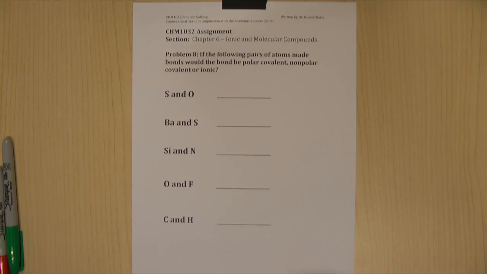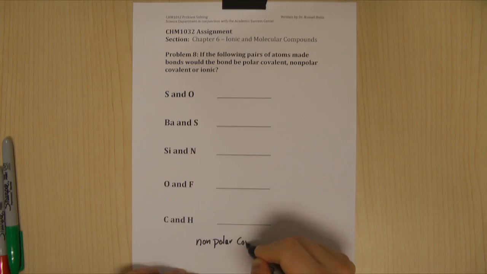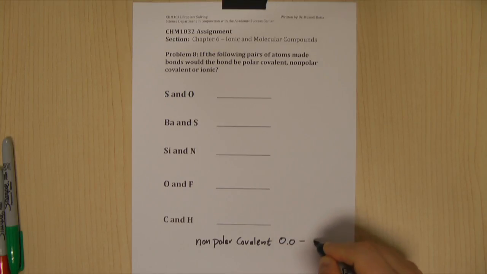So now, if we want to talk about nonpolar covalent, we have to look at the difference in electronegativity. So for example, we have two elements that are bonding together, two atoms that are bonding together. We take the electronegativity of one and the electronegativity of the other and simply subtract them. And if the difference is 0.0 to 0.4, so basically 0.4 or below is the difference in electronegativity, that bond is considered to be nonpolar covalent. The electrons are not being pulled to one end of the bond or the other. It's kind of being shared equally by both. So that bond is considered to be nonpolar covalent.